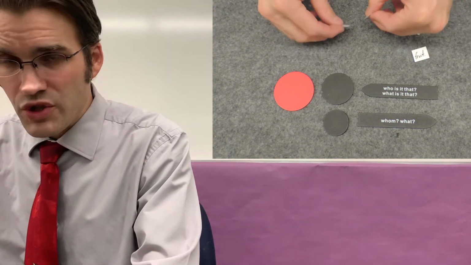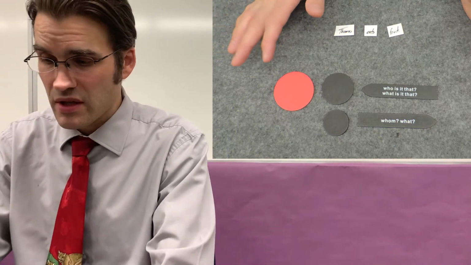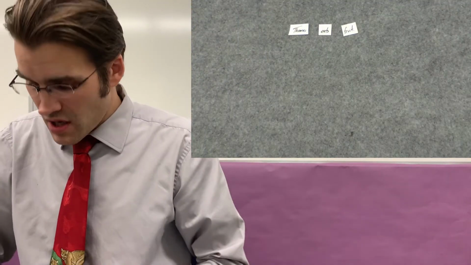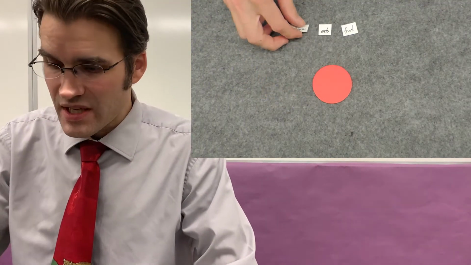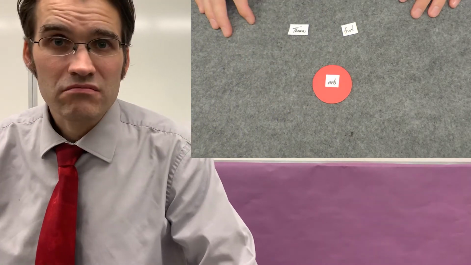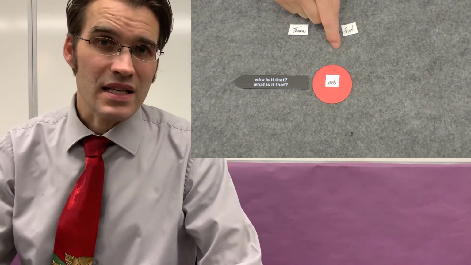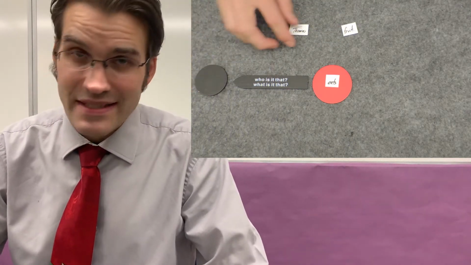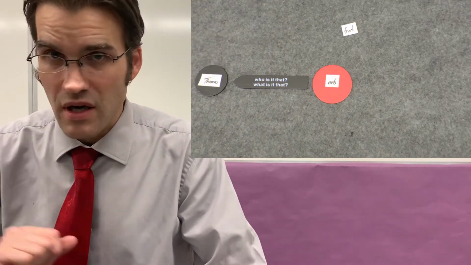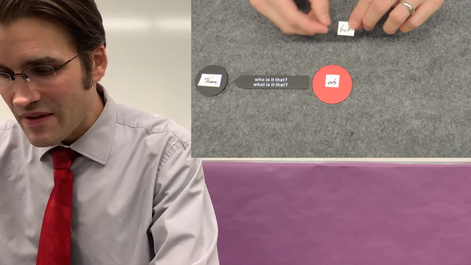Now, let's do what we did in the last lesson. Let's find what the action is, okay? I'm going to move these off to the side. So our action is eats, okay? What is Thomas doing? He eats. So I'll put this down. Who is it that eats? Well, it's Thomas, right? Thomas. Now we have something left, okay?